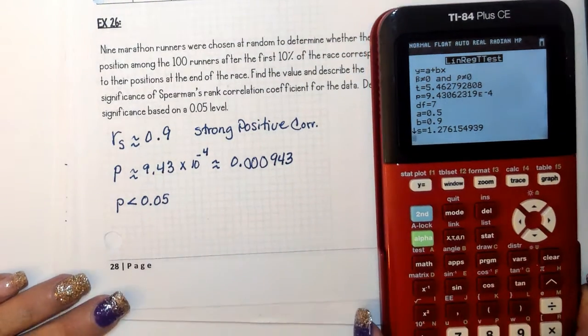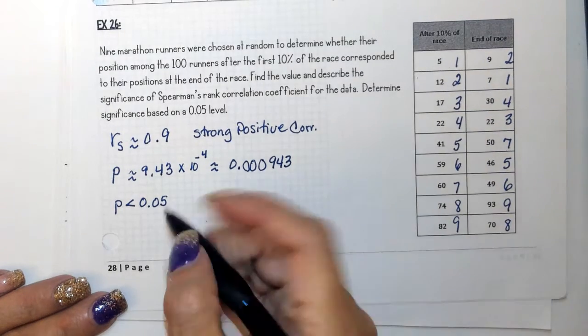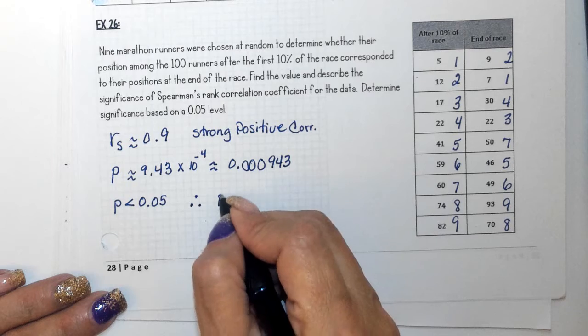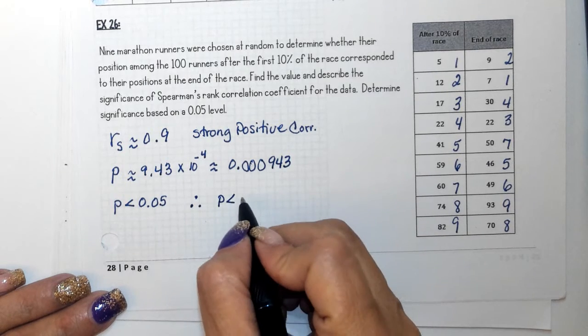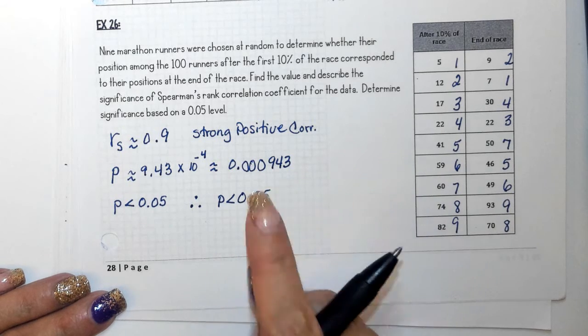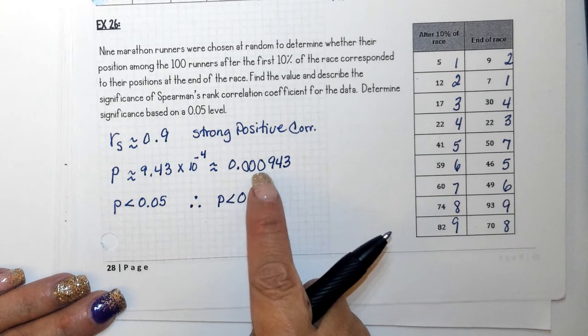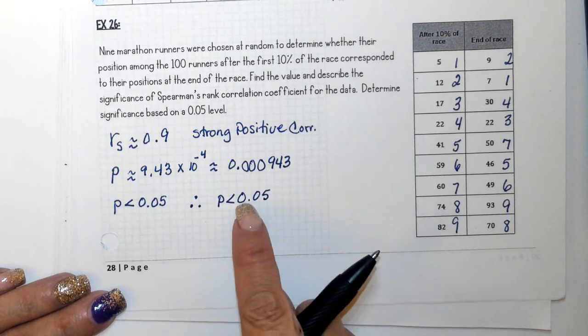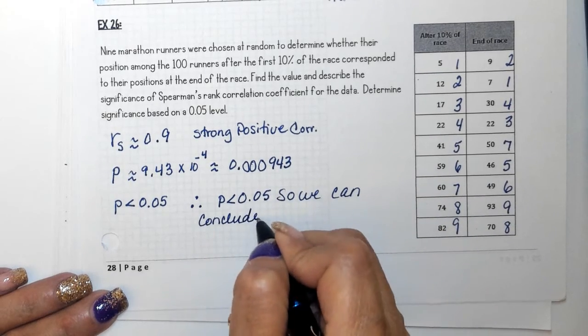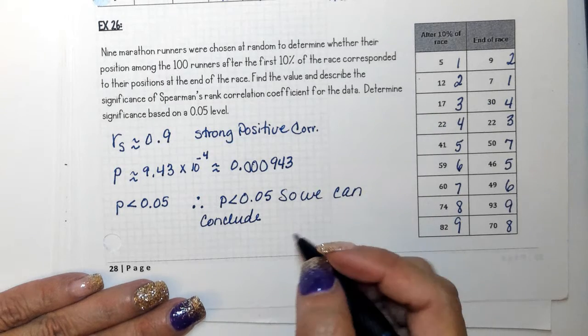So, can we conclude? What can we conclude? Hopefully, you already looked at this. So I'm going to do the dots for therefore. I'm going to say P is less than 0.05. If you wanted to put 0.000943 is less than 0.05, you could. So I'm going to say we can conclude. That sounds good. Remember, it's all about just writing it out so that you can read it.